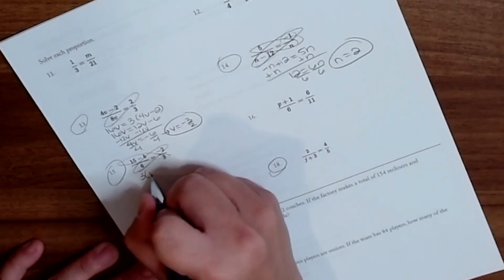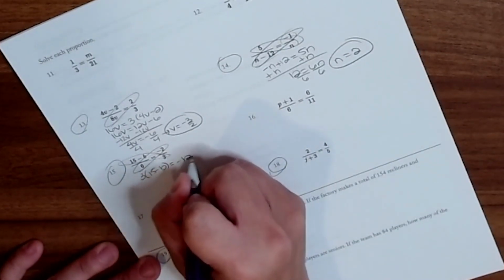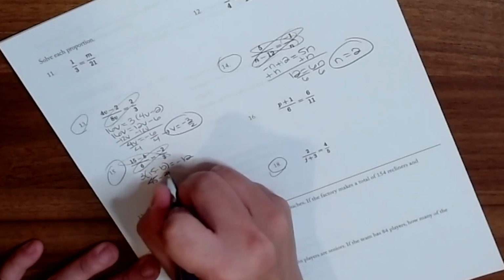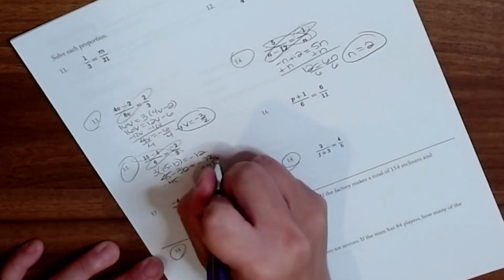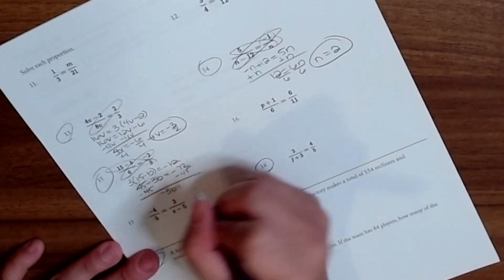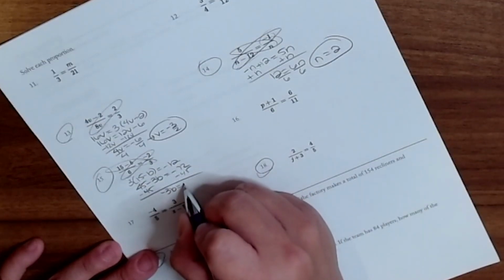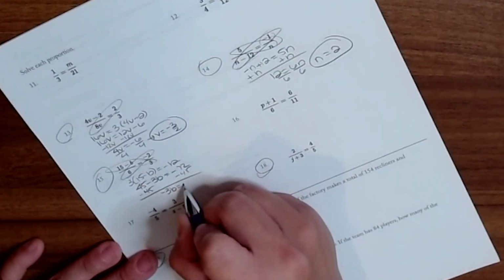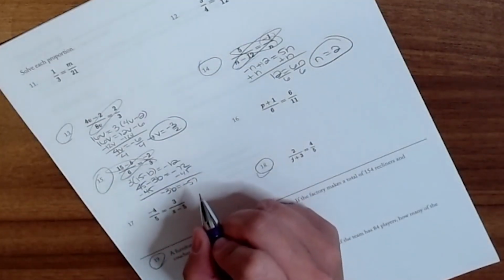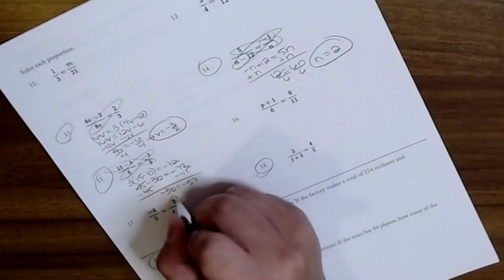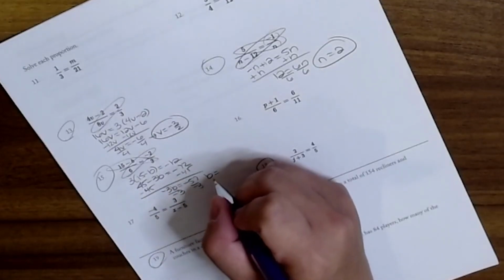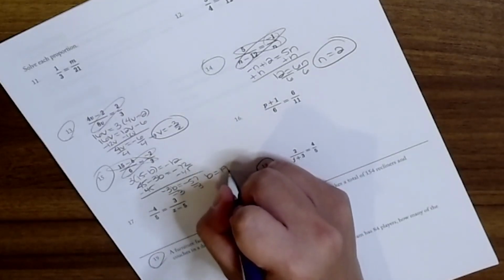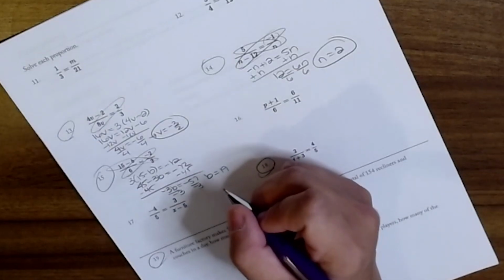So 3 times 15 minus b is equal to negative 12. So 45 minus 3b is equal to negative 12. Subtract 45 from both sides, and I get negative 3b is equal to negative 57. Divide both sides by negative 3, and I get b is 19. Yeah, 19. Okay, next one.